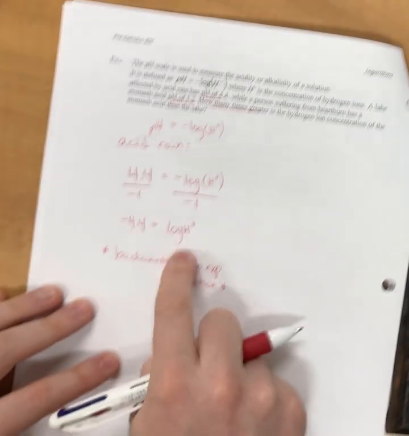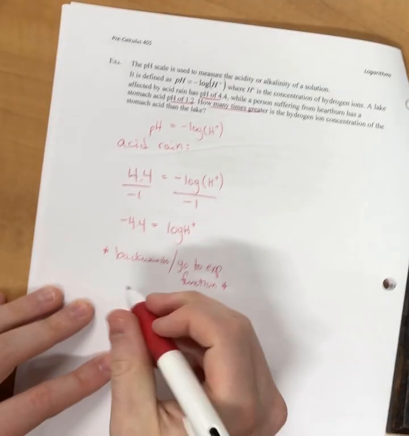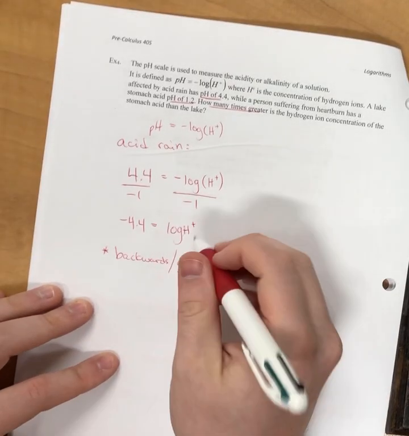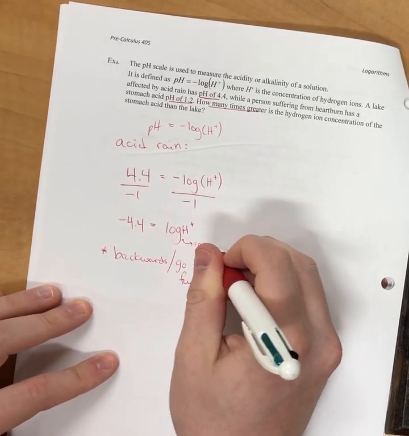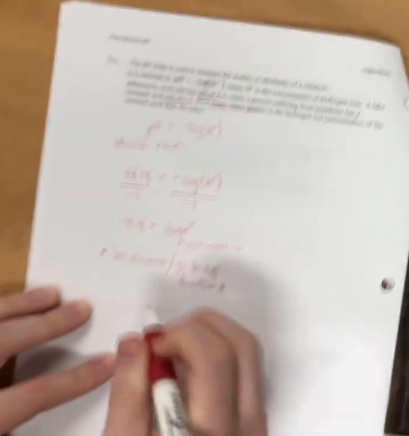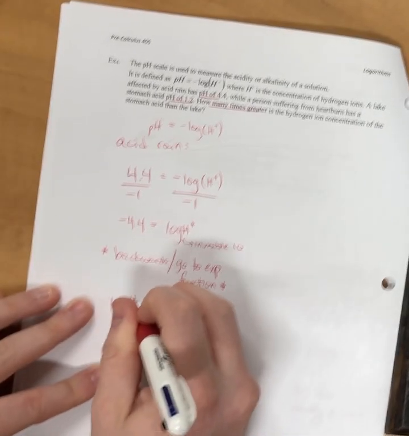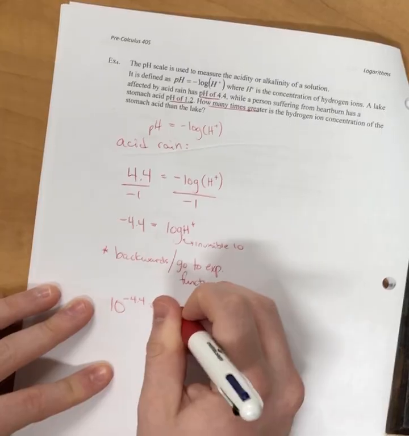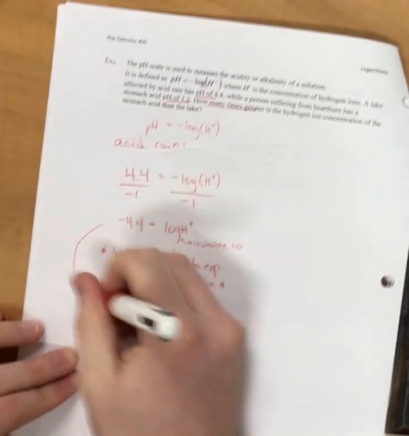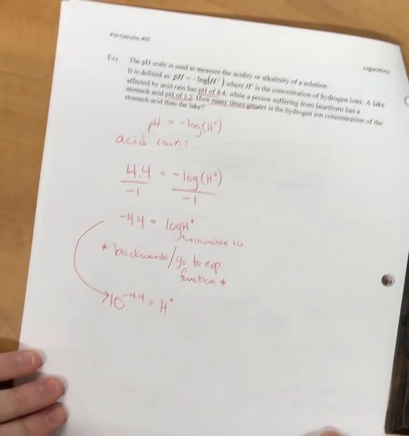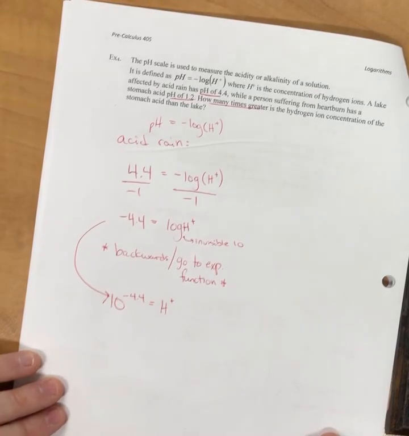Okay, we want to get H plus by itself. So what we're going to do is we're going to take the base of the log. It's invisible 10. Hope you know that by now. And that's going to be 10 to the negative 4.4. And that gets rid of the log. Okay, so we just applied the exponential part of that.